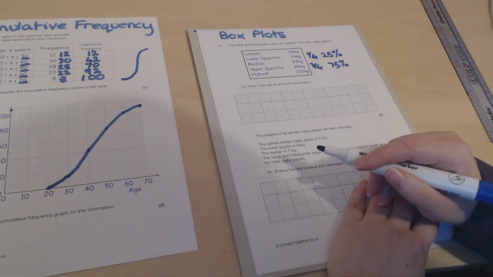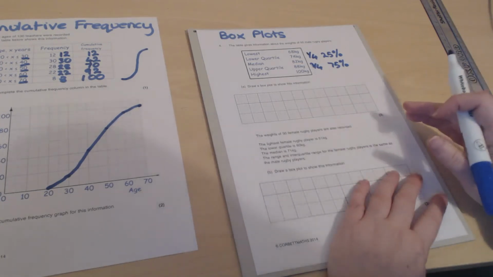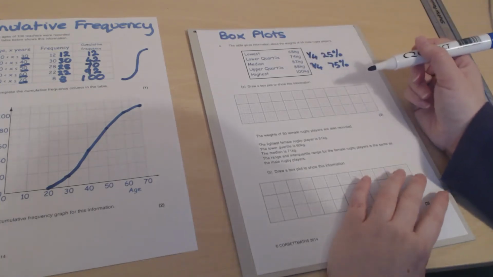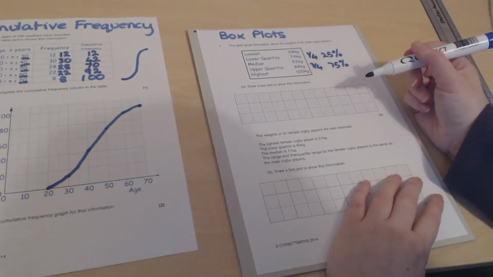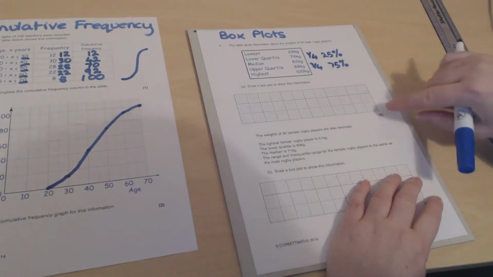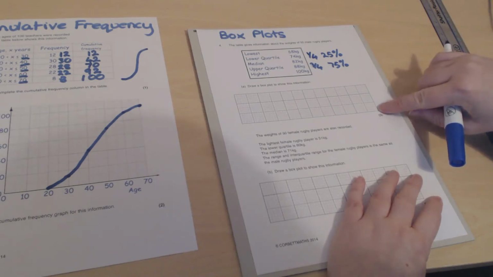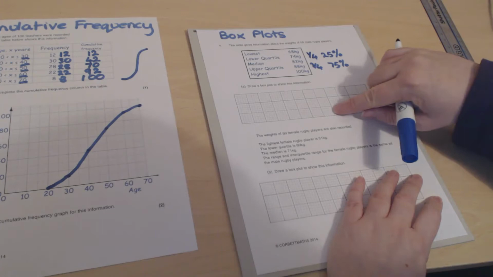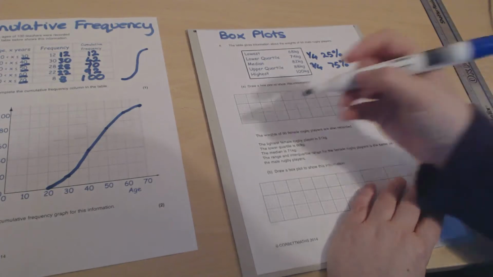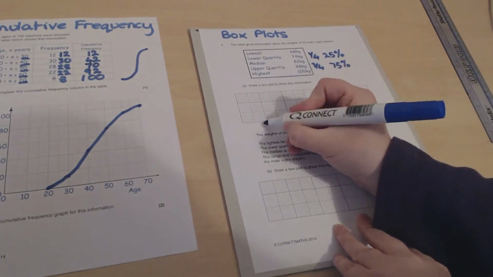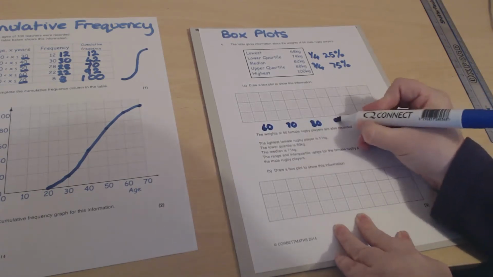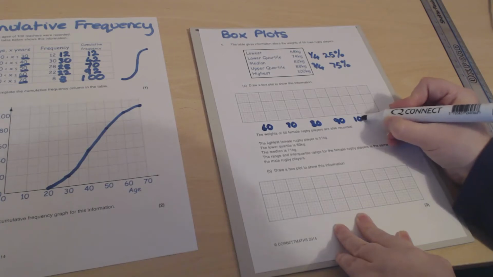So we've got to draw a box plot to do this. So before we can do that, we need a bit of a scale here. So we're going from 68 up to 100 roughly. Okay, so I'm going to suggest that we try and go from 60 to 100 to make life easier for ourselves. So let's see. So that would mean we'd need 40. We've got 1, 2, 3, 4, 5, 6. So that works just fine. So I'm going to call this 60, 70, 80, 90, 100.